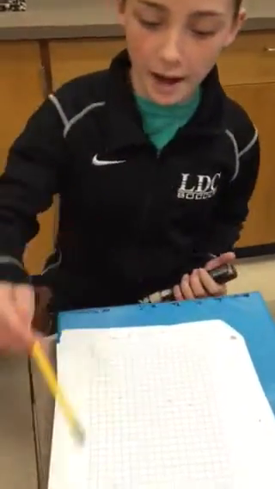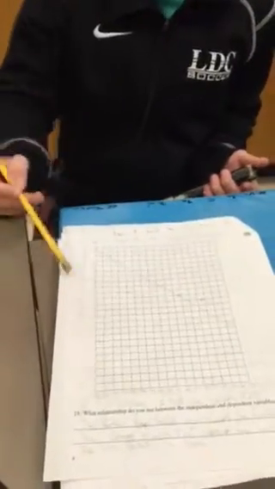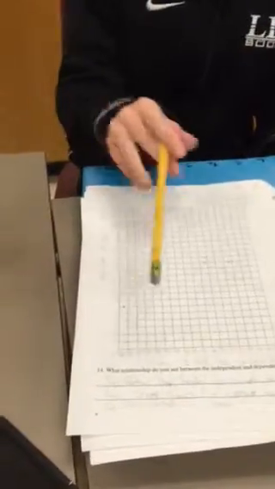Then for my graph, this is my title: how I hold the stick in centimeters versus how far it goes in meters. And then I have this labeled counting by 5s up to 95, and I have this counting by 1s up to 25. And then this is my DV, how far it goes in meters. This is my IV, where I hold the stick in centimeters.